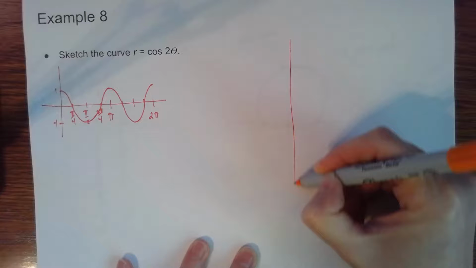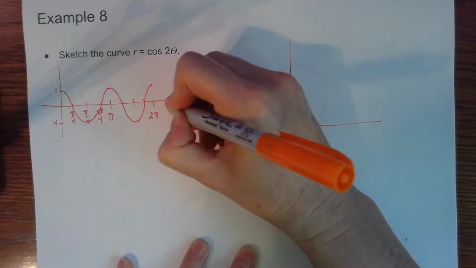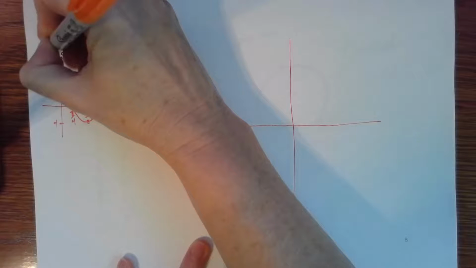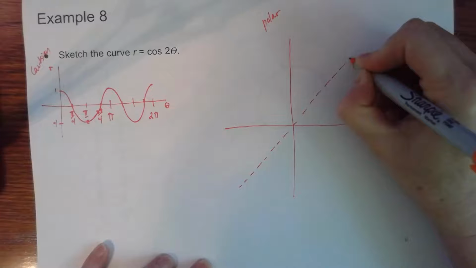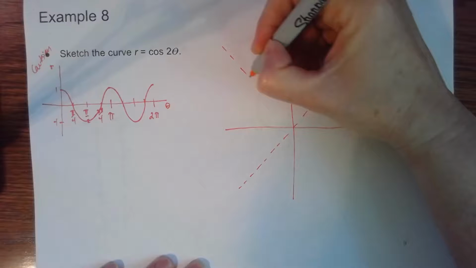So here is 1, this is theta, and this is r. This is Cartesian, and we'll see what that does on the polar coordinate system. I'm going to mark in the pi over 4 lines here, since we have those on our graph, so we're going to need to see where they are here as well. I'll lightly draw those in.